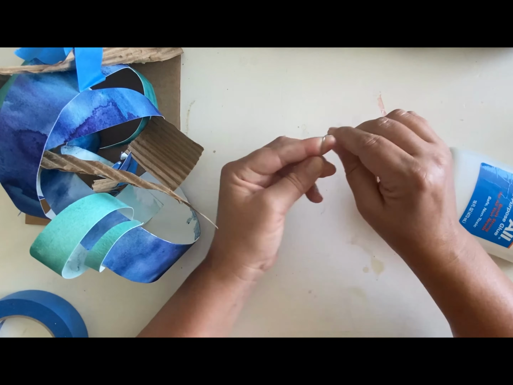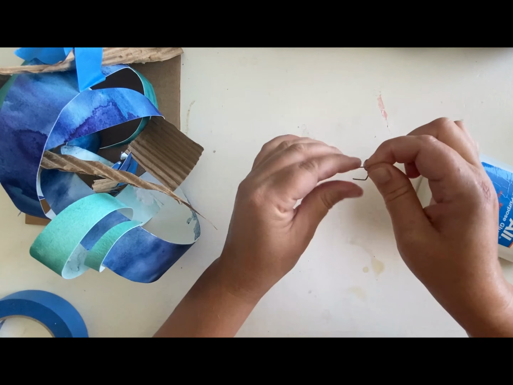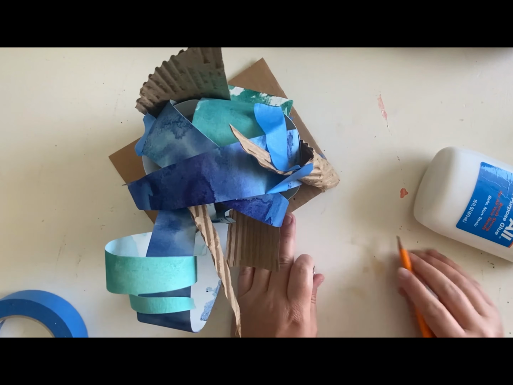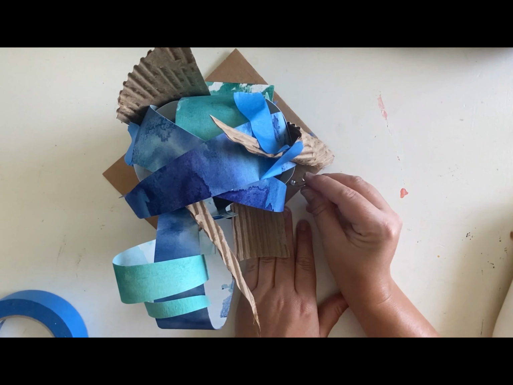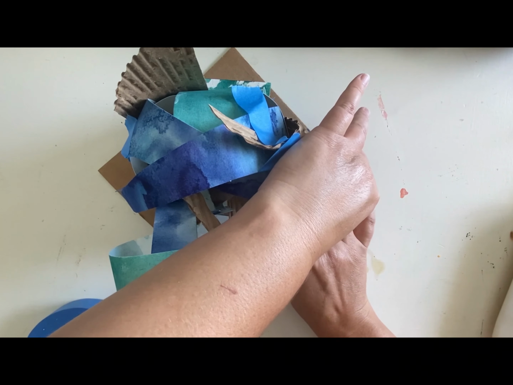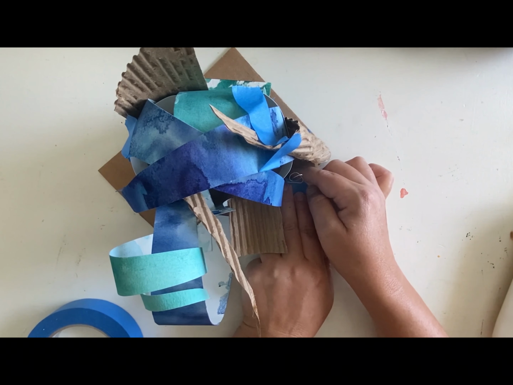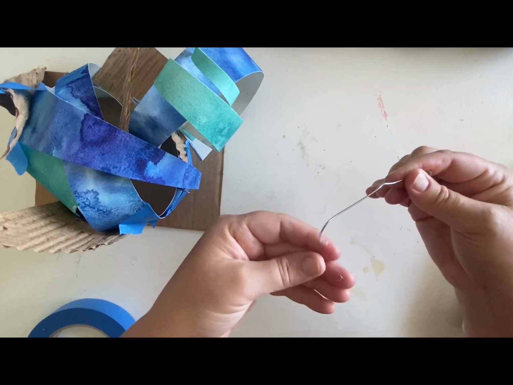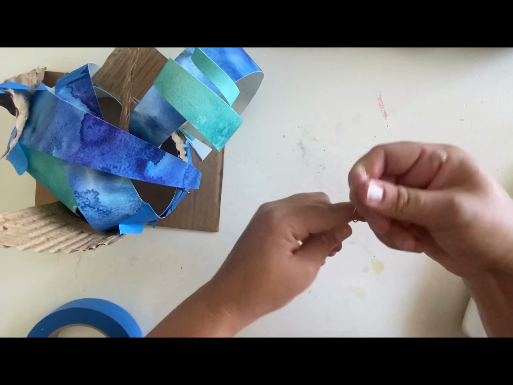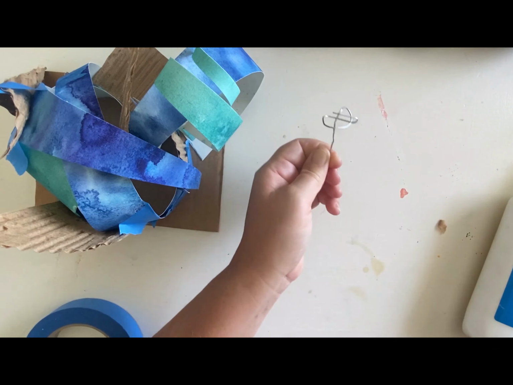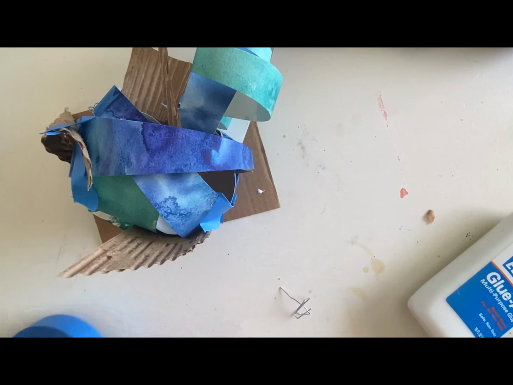Now, those paper clips, you can use them to make really cool little modern trees. So I just unwrap them, leave one part of it pretty straight for the trunk, and then curl the rest of it, maybe around my finger if I can. And just wrap it around. And again, they don't have to be perfect, but they look pretty cool.